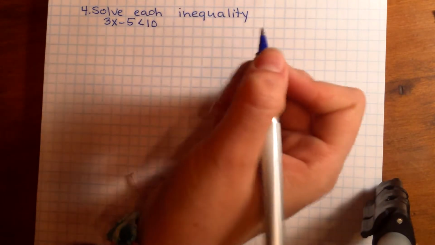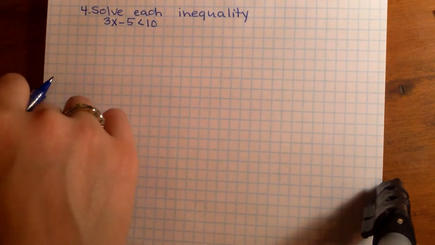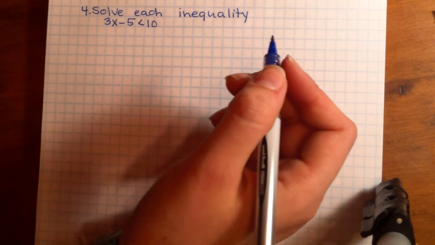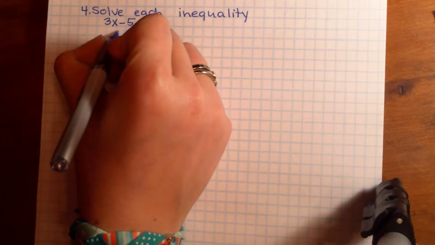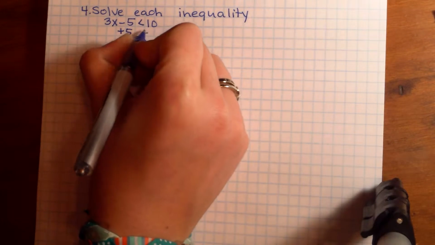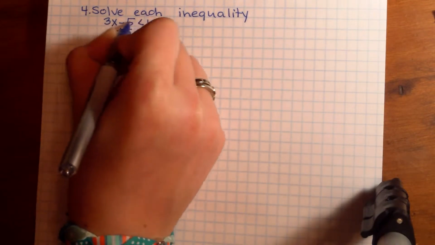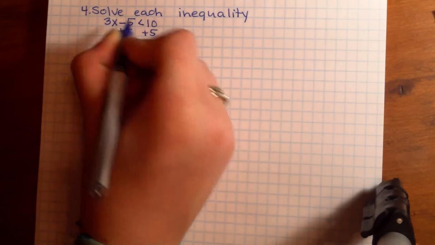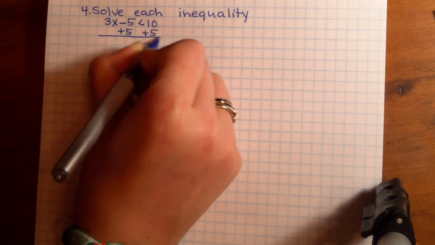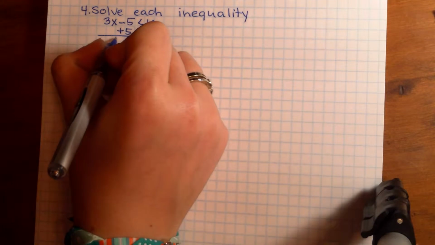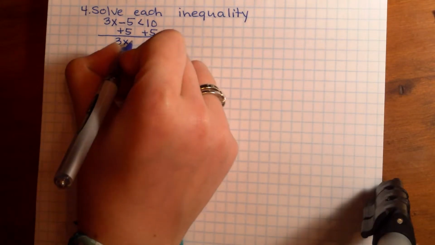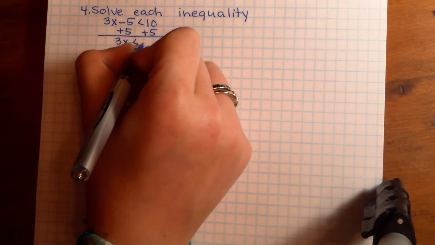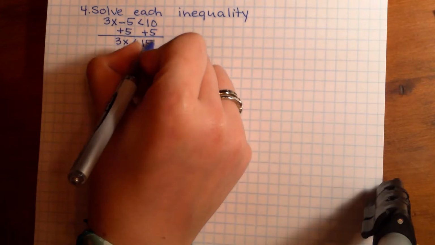If this was just an equal sign, like pretend it's an equal sign, what would you do to get x by itself? You would add 5 to both sides to get x by itself. Right now, it's on this side with 5. So you want to get rid of the negative 5 by adding 5. All right, so this goes away and you just get 3x. It's looking much simpler now. 10 plus 5 would give you 15.